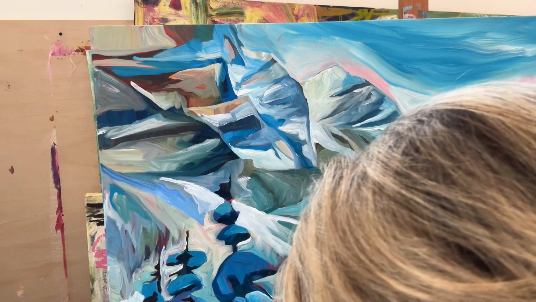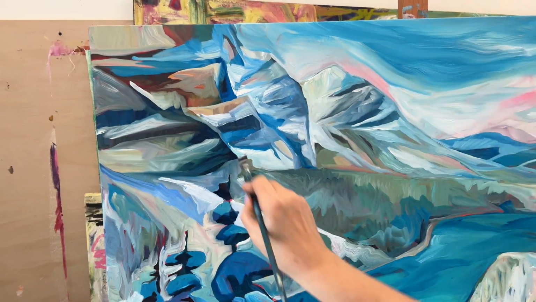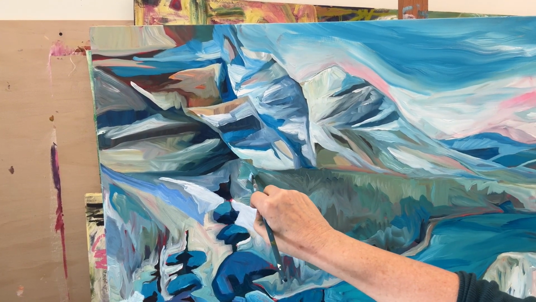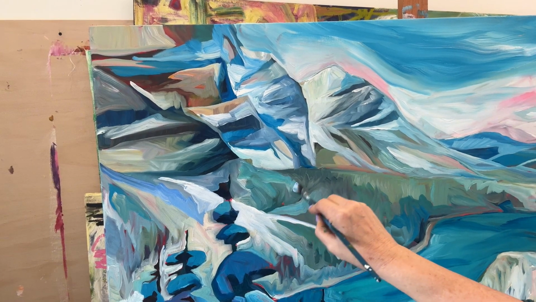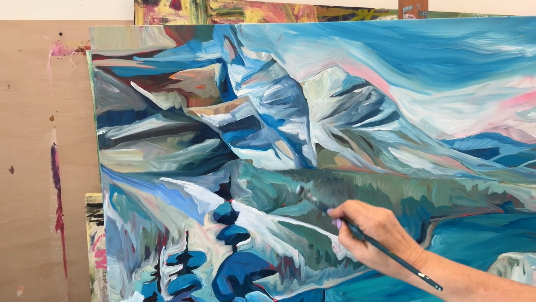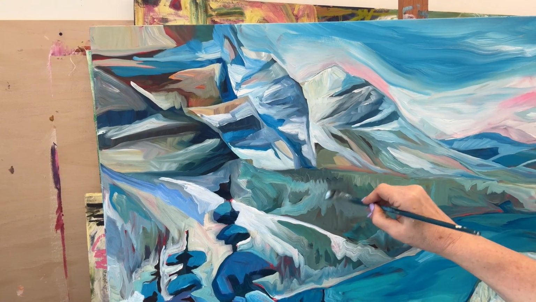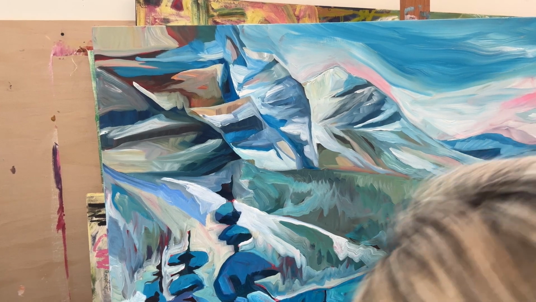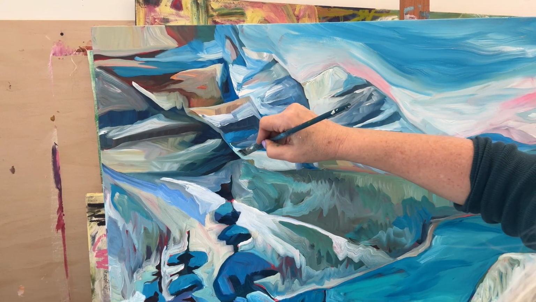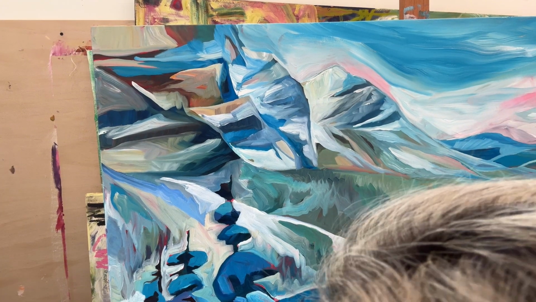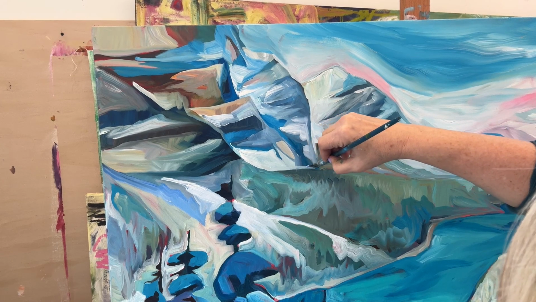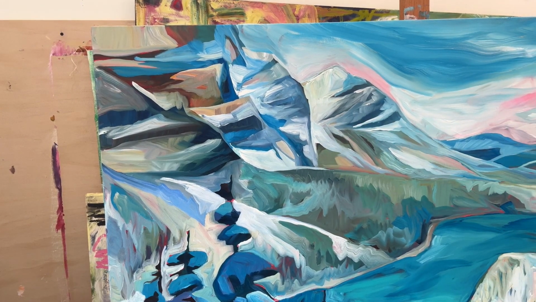This needs to have definition of what's happening here. And I squished my brush around, always creating new trees, new treetops. And I think I want to get rid of this, just this little. Okay.